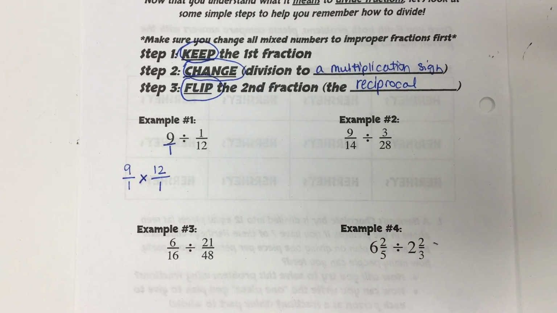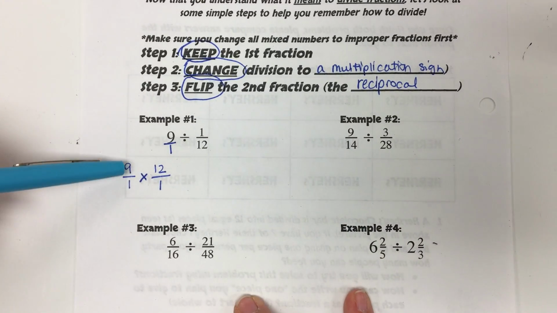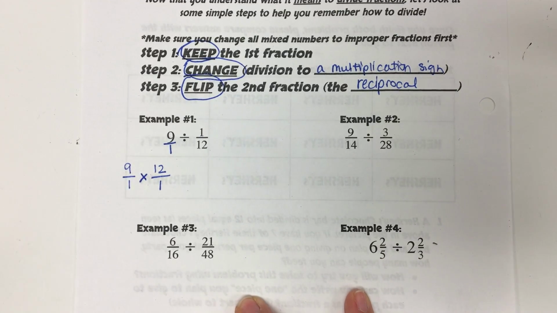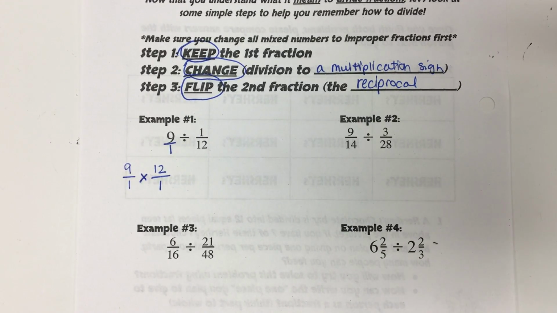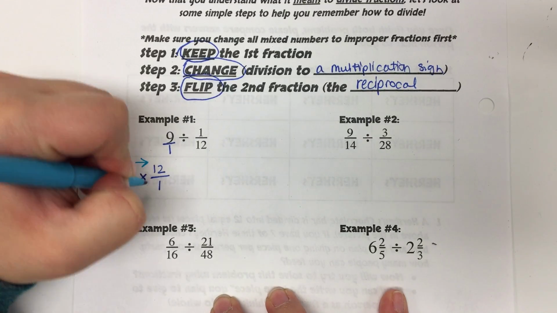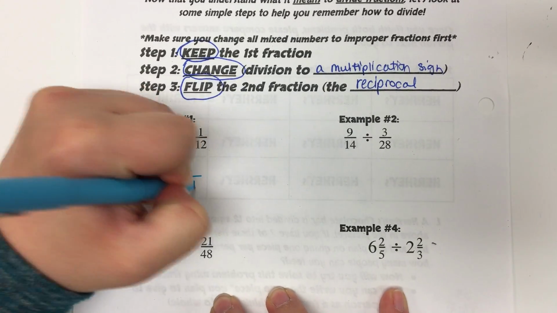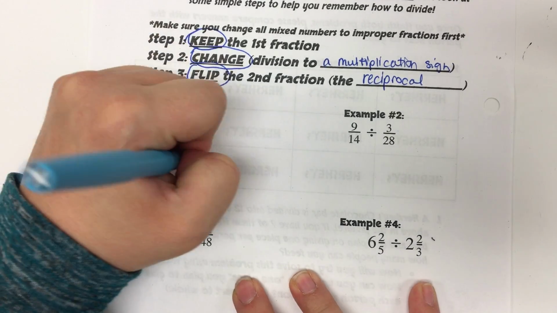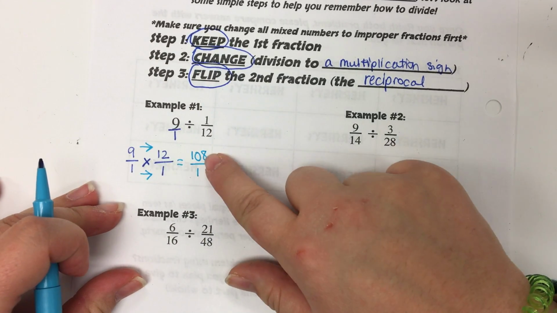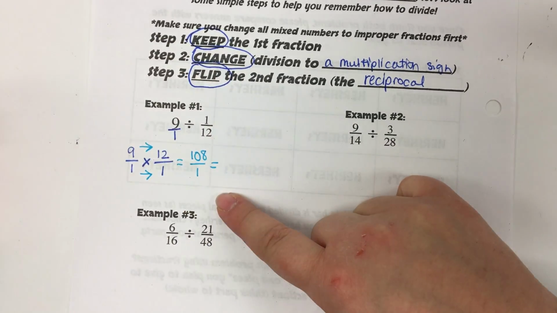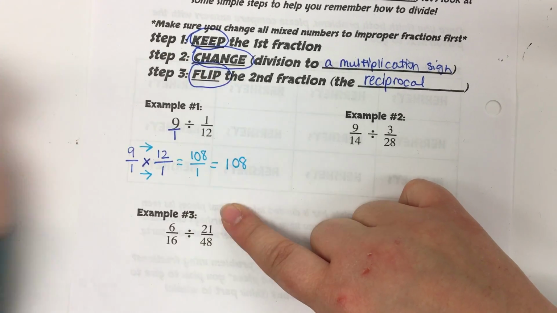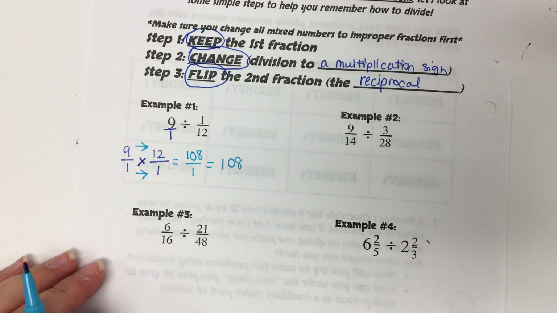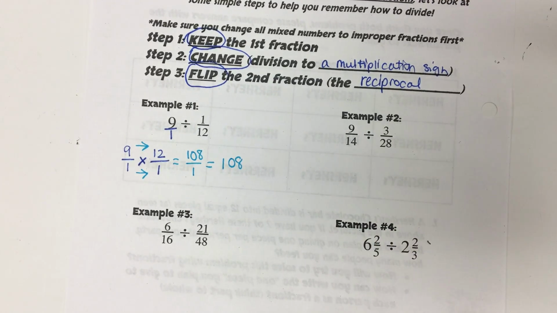Now, since we are multiplying fractions, we can ask ourselves, can these be cross-canceled? And it turns out that they cannot be cross-canceled. So we're going to multiply straight across. We're going to get 1 on the bottom. And we're going to say that 12 times 9 equals 108. So our answer is 108 over 1, which when we simplify, simplifies just to 108. All right, let's go ahead and try one more together before you try some on your own.